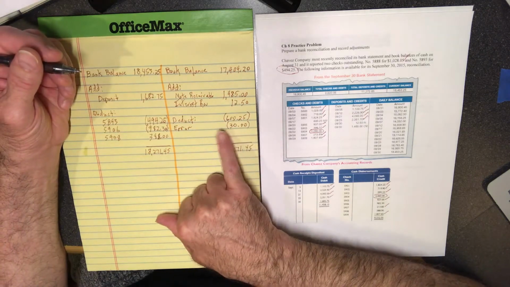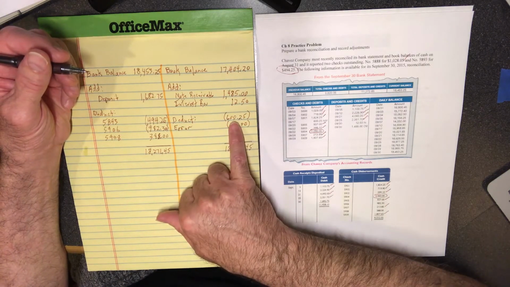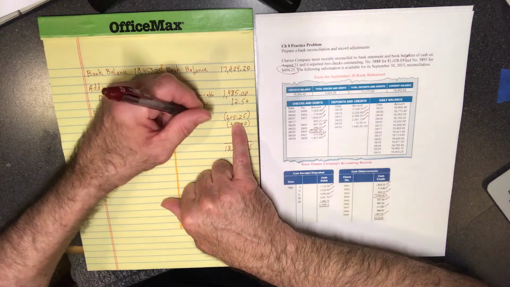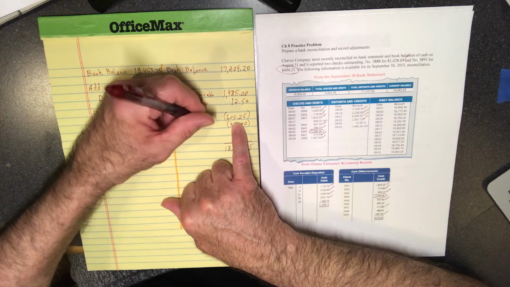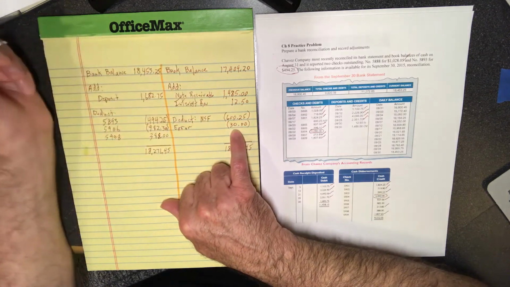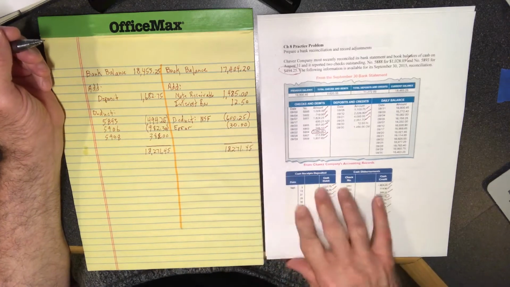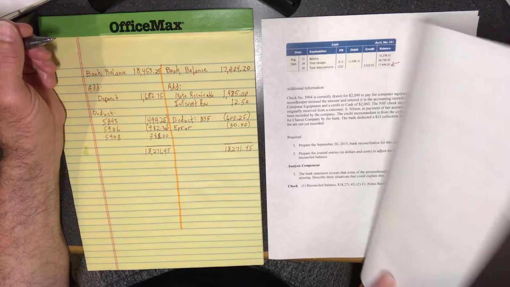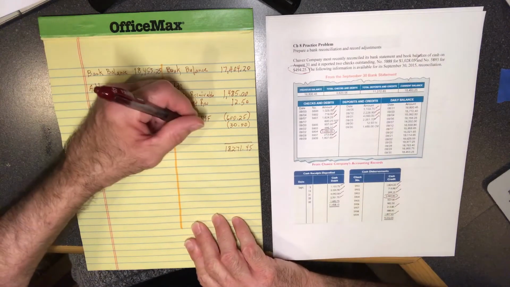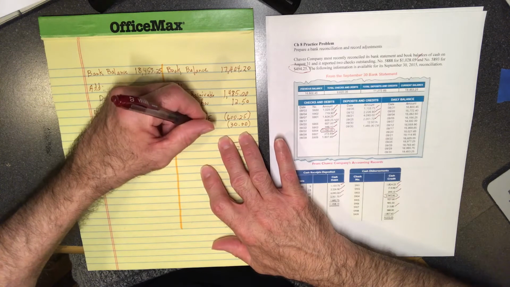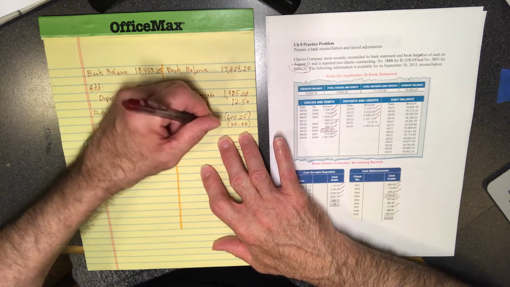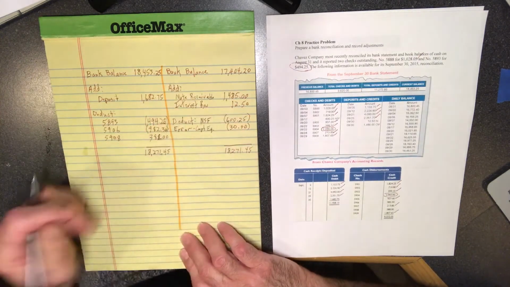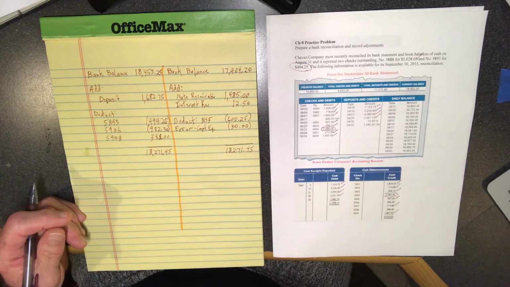And I need to take care of this non-sufficient funds check, and that was for S. Nielsen. And then I had to take care of this error that was made, which was for computer equipment. So I've given some information about this, so I need to start doing journal entries.